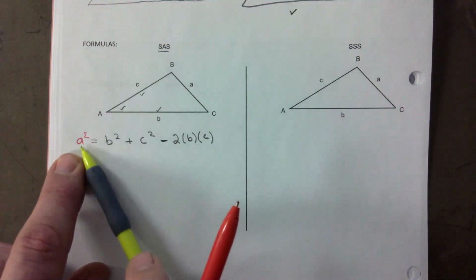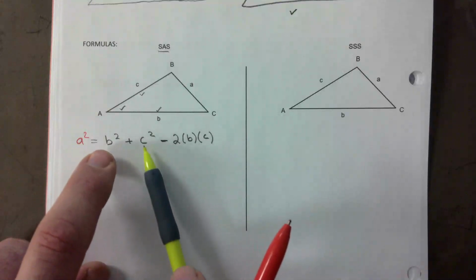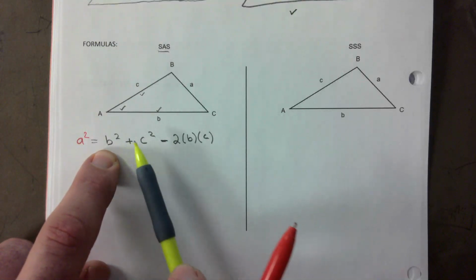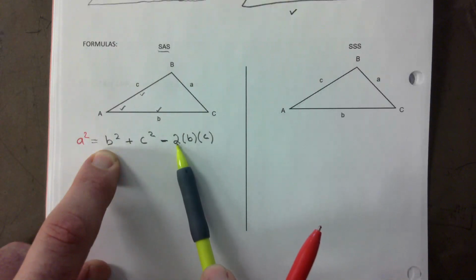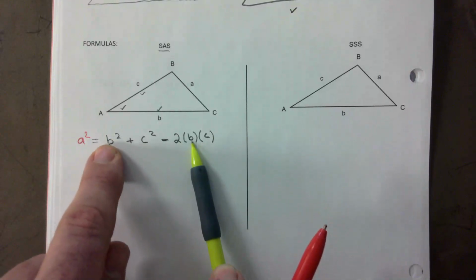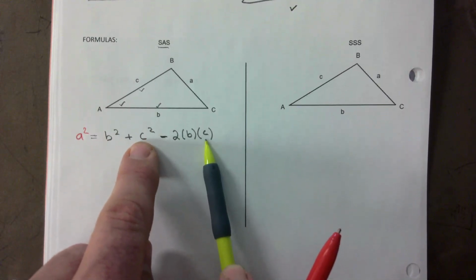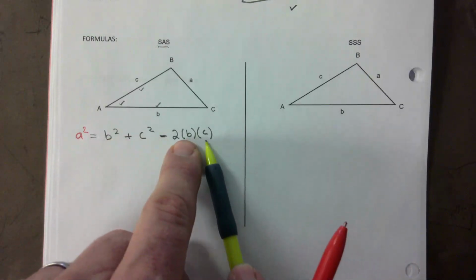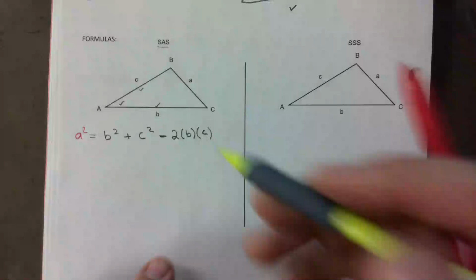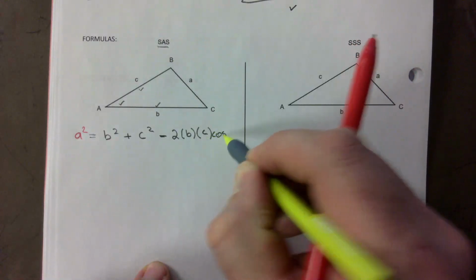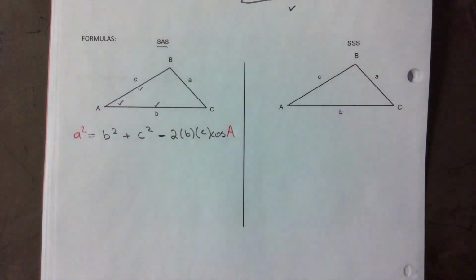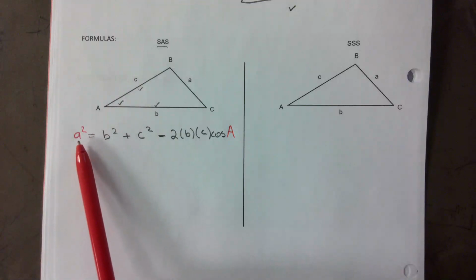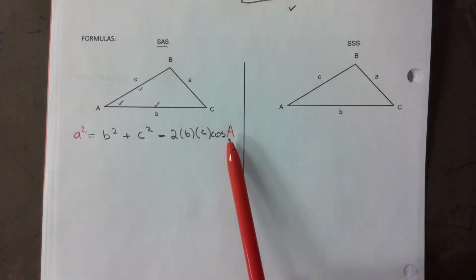What's the pattern here? If I want one side, I need to take the other two sides, square them, and add them. Then I go minus 2 times, so the 2 is always there, B, the first side I had here, C. These two numbers appear again here, but they're not squared, times cosine of angle A. Do you see that pattern? If I want side A, then I need the angle across from it.